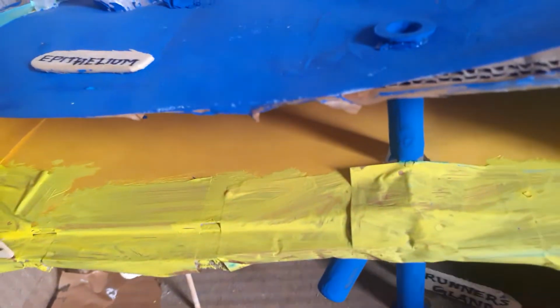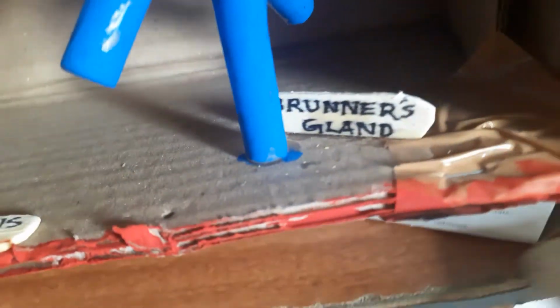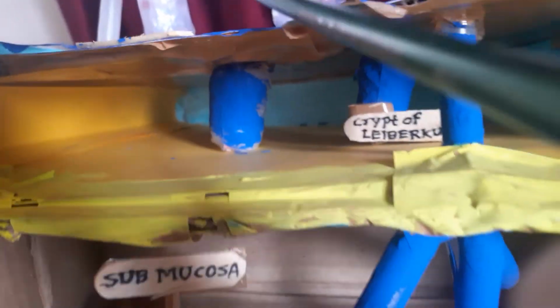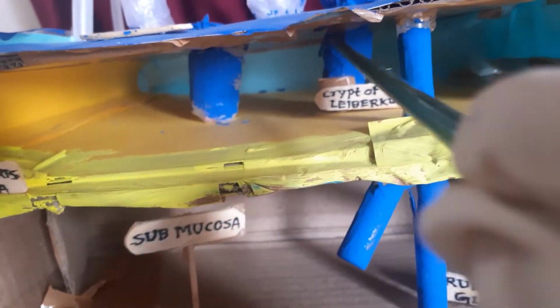So this is the crypts of Lieberkühn. This one is the crypts of Lieberkühn. It is also in blue color.